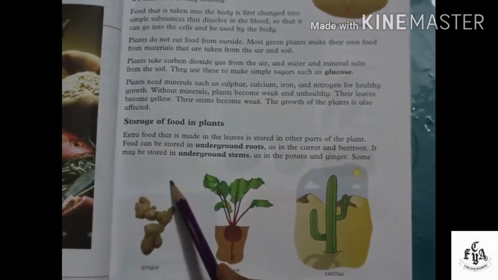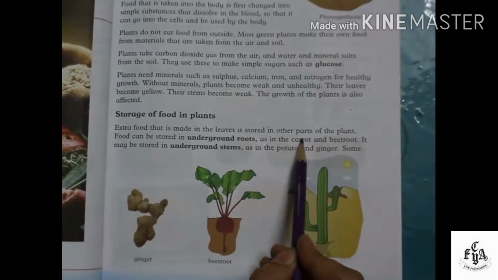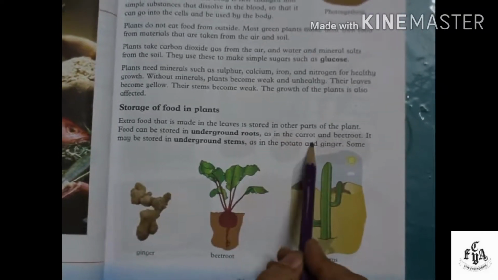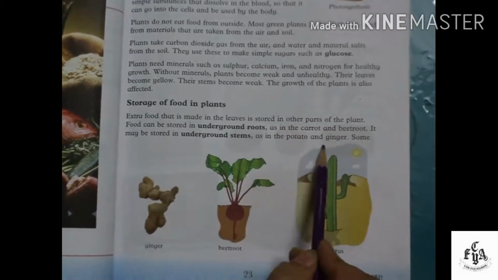Storage of food in plants. Extra food that is made in the leaves is stored in other parts of the plant. Food can be stored in underground roots, as in carrots and beetroot. It may be stored in an underground stem, as in the potato and ginger.